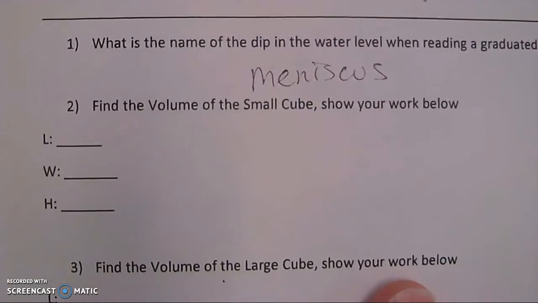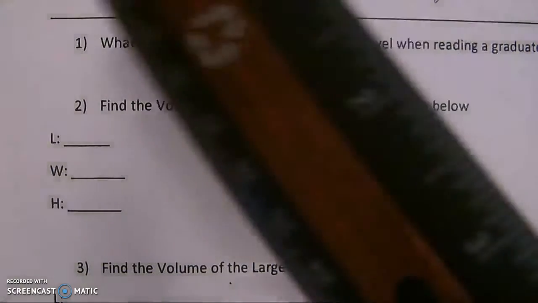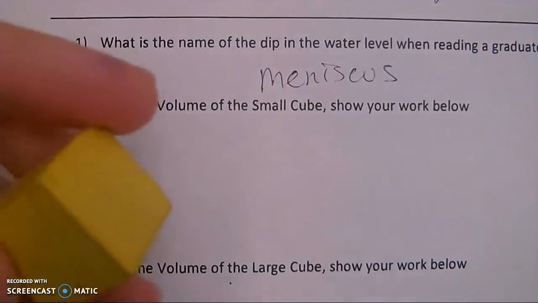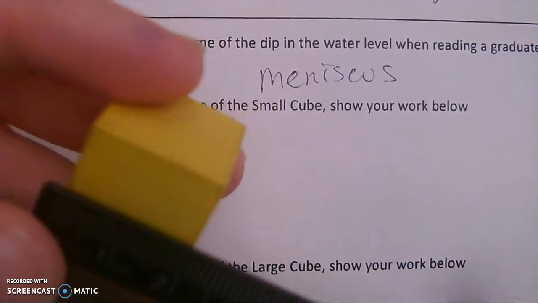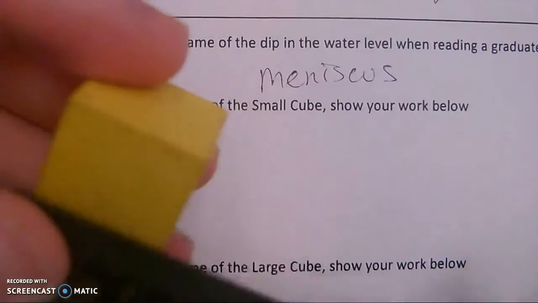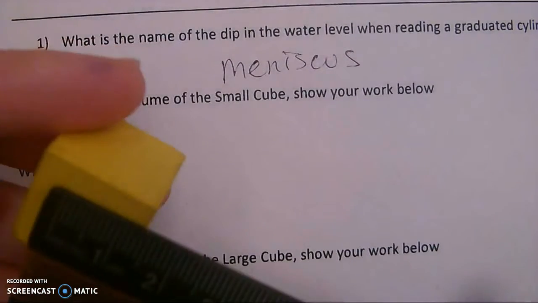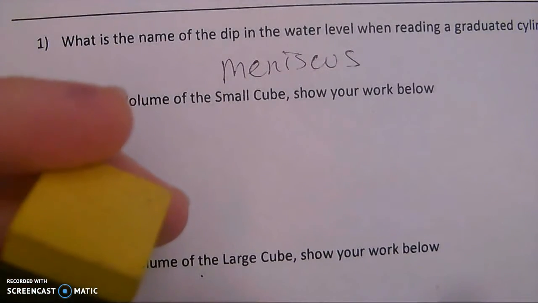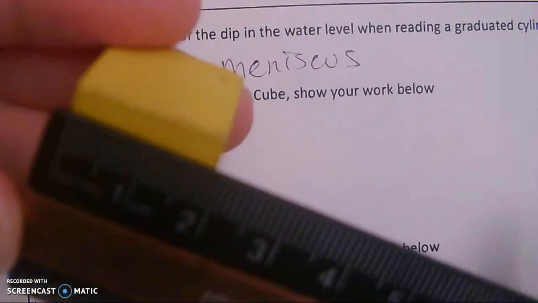All right, so let's get some practice on finding the volume of a prism. So the first one, and we're going to do centimeters here. The first one we're finding that it is about 2 centimeters for the length. For the width, about 2 centimeters.